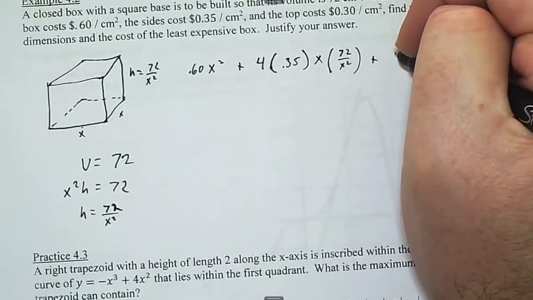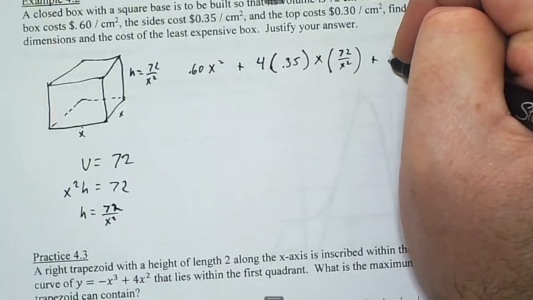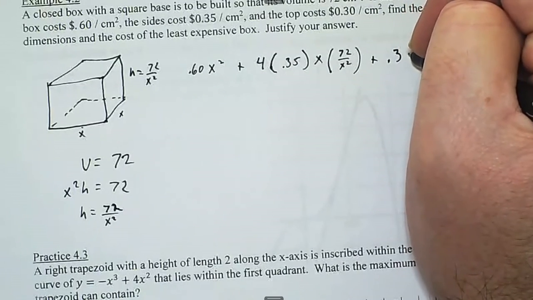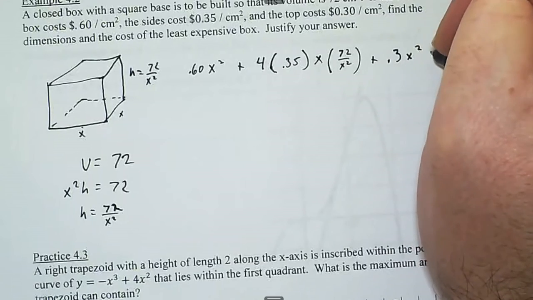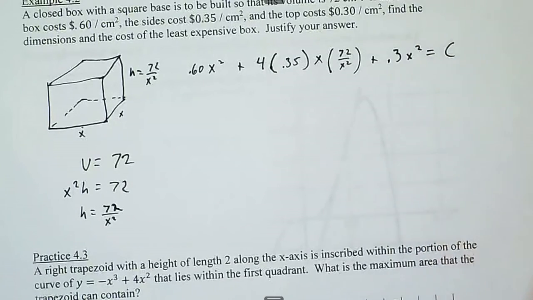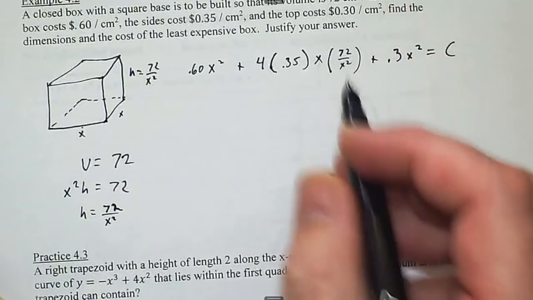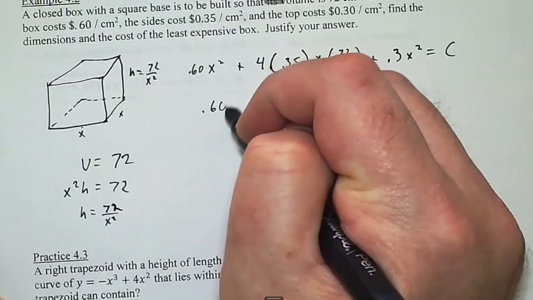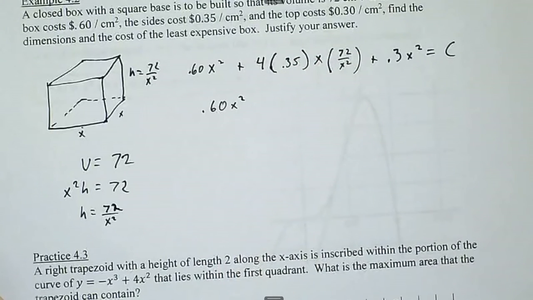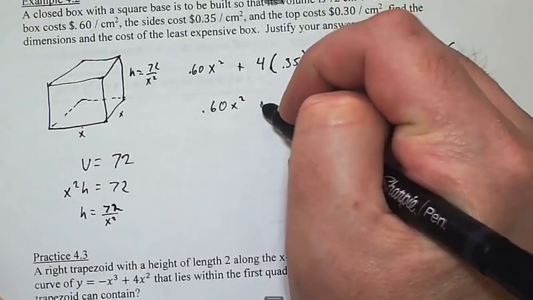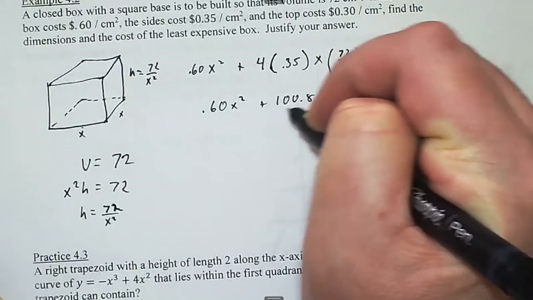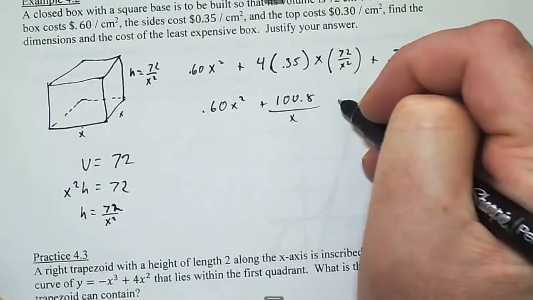Well, the top is an x squared again, so that's 0.30 times x squared. And that equals the total cost as a function of x. I'm going to go ahead and just clean this up just a little bit, though. 0.60x squared, 0.35 times 4 times 72 is 100.8. And then the x over x squared becomes just an x.